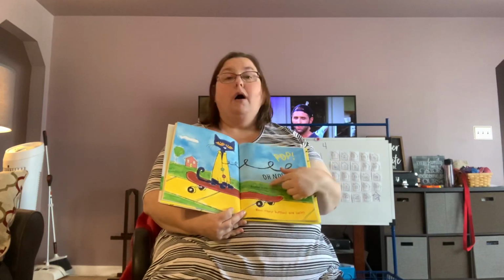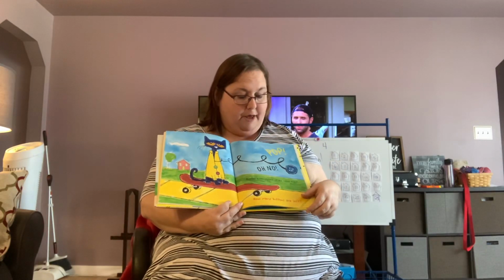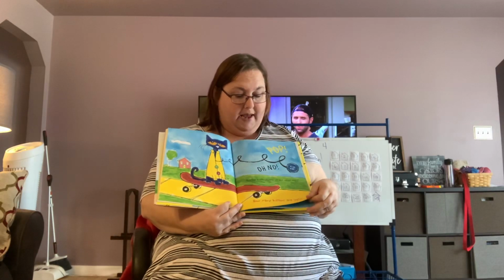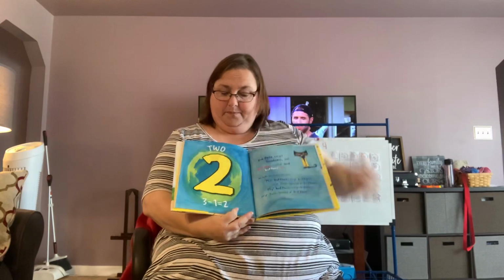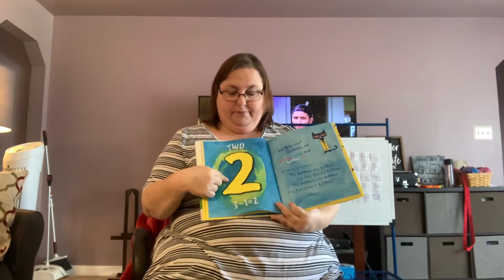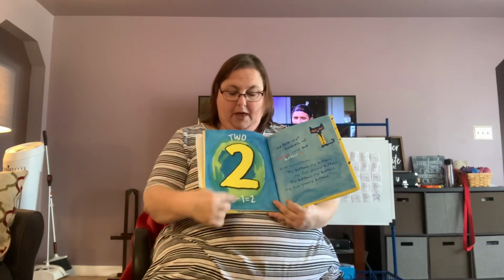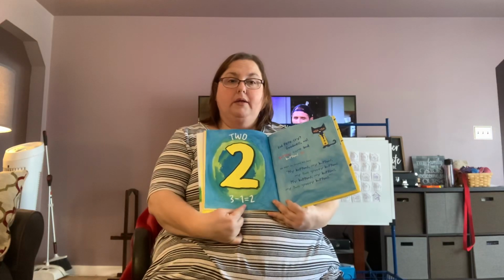Pop! Oh no! Another button popped off and rolled away. How many buttons are left? 2. 3 minus 1 equals 2.